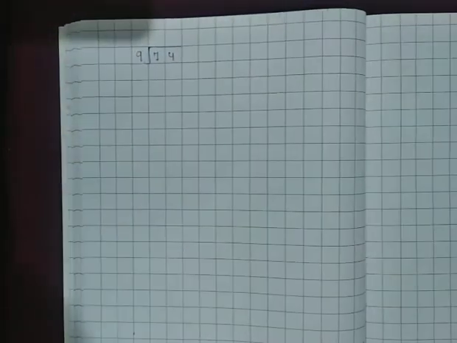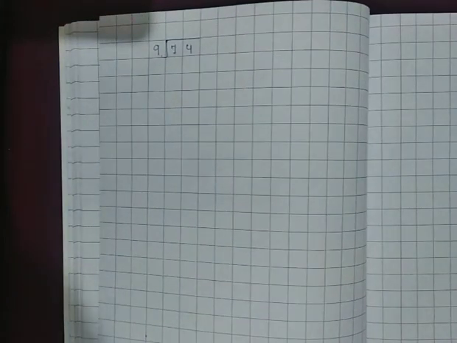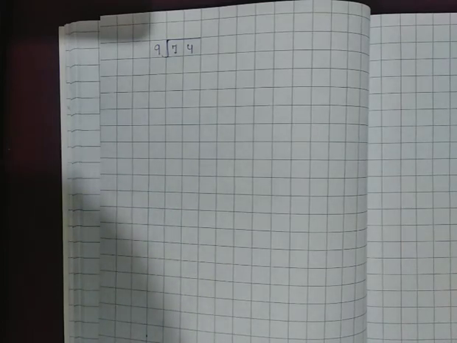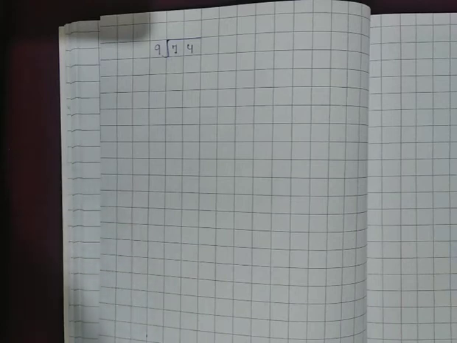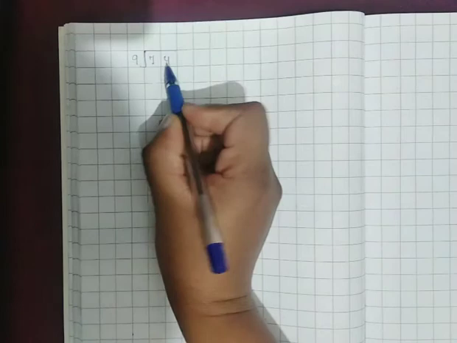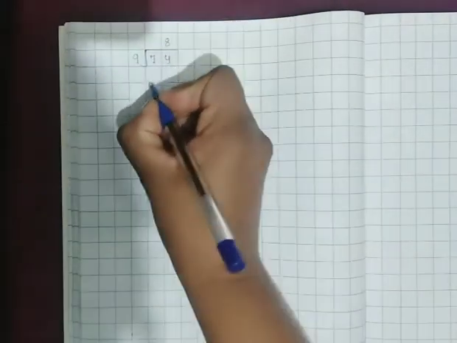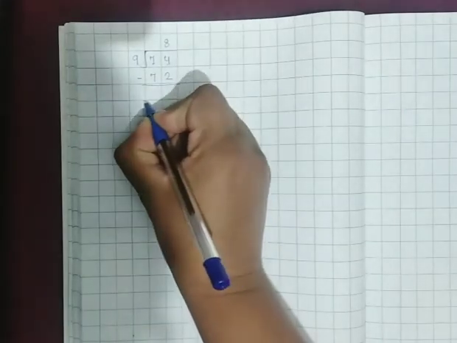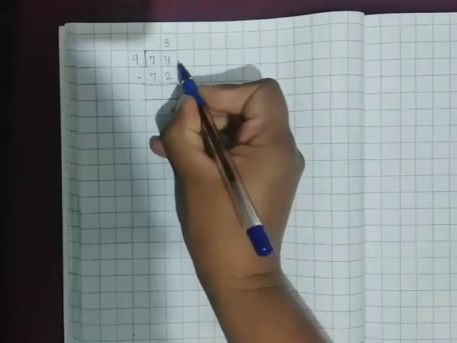Now we need to find out if 74 goes in the table of 9 or not. And as far as I remember, there is no 74 in the table of 9. In fact, we have 72. 9 8s are 72 and 9 9s are 81. So we have to write the smaller number than the dividend. So 9 8s are 72.